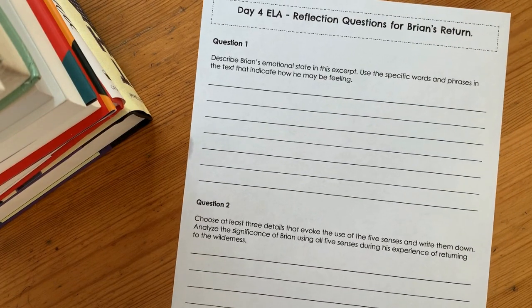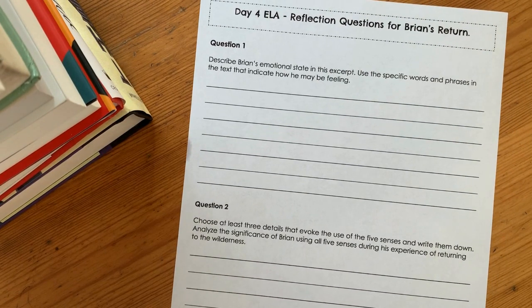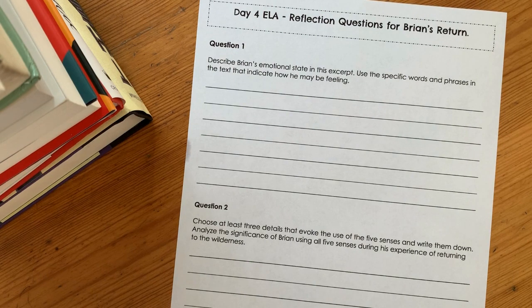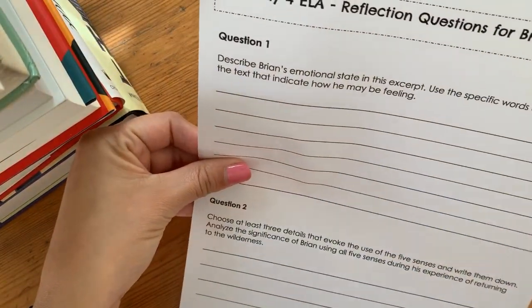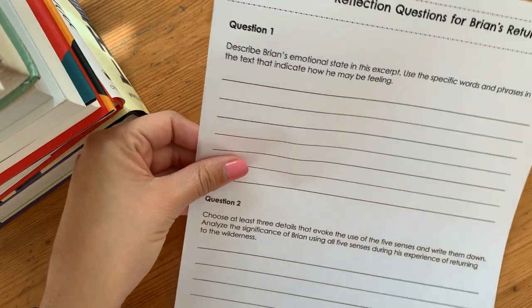The first question says, describe Brian's emotional state in this excerpt. Use specific words and phrases in the text that indicate how he may be feeling. And for number 2, it says, choose at least 3 details that evoke the use of the 5 senses and write them down. Analyze the significance of Brian using all 5 senses during his experience of returning to the wilderness, okay?